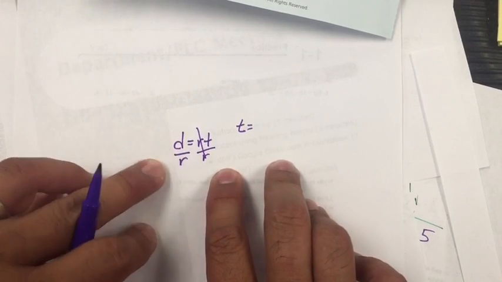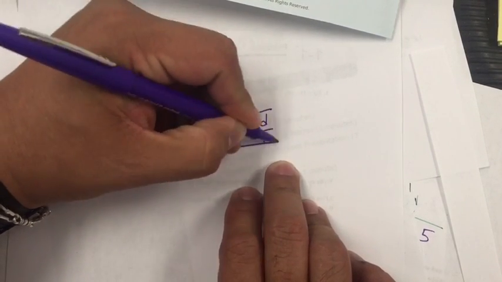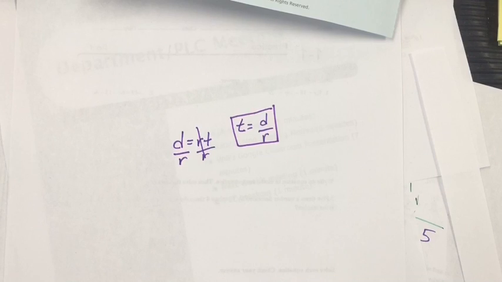Thank you, sir. Distance divided by rate. So time is equal to distance divided by r. There we go. So time is equal to distance divided by rate. We took a regular old formula, rearranged it, and made it fit our needs, if now I want a time formula.